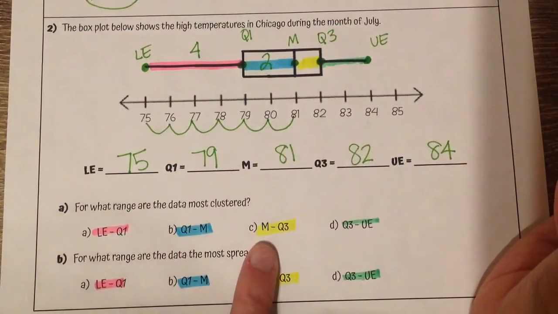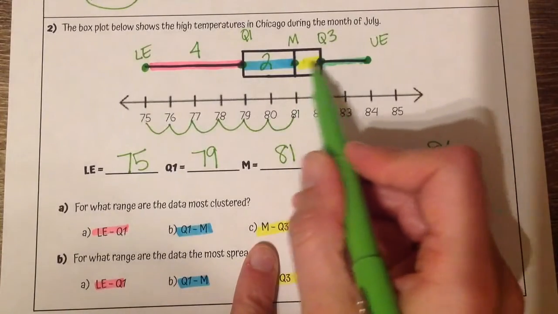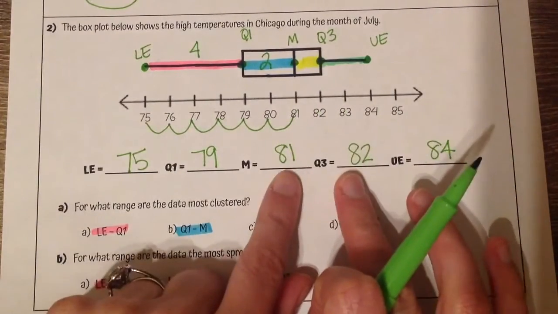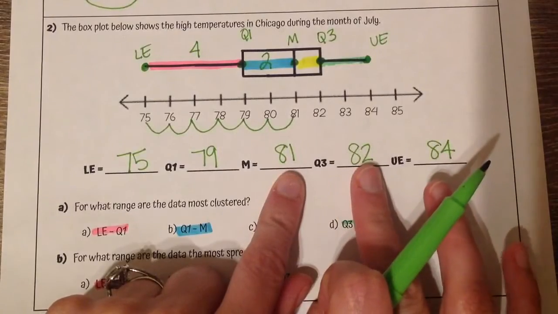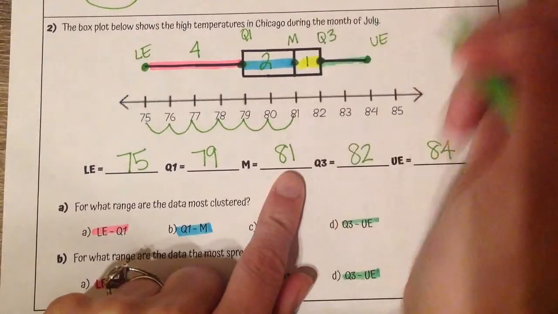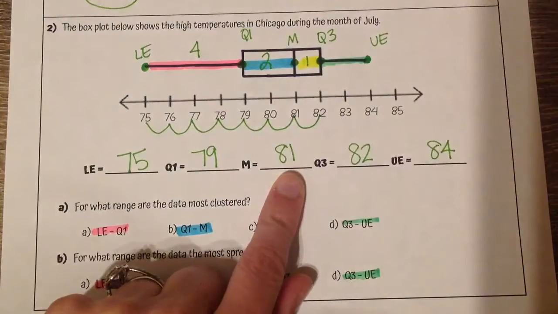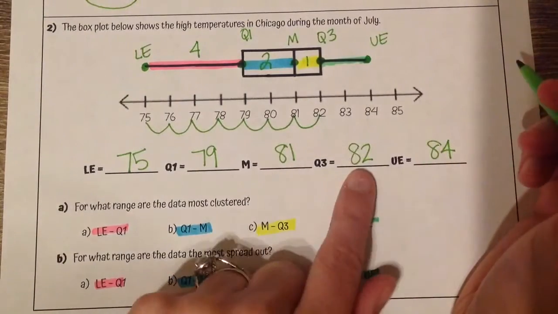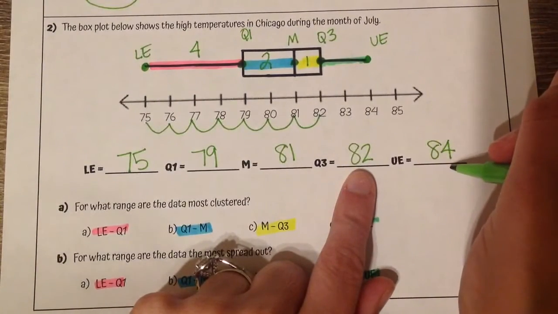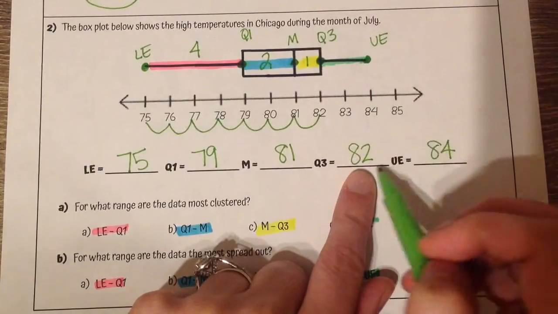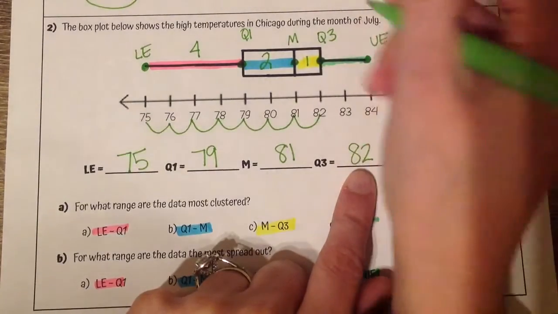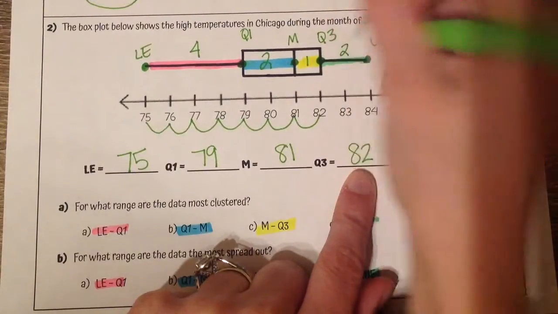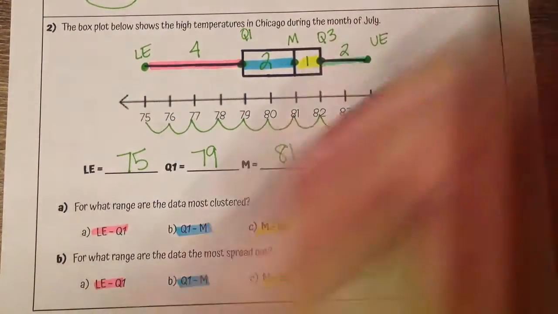The third range, median to the Q3, this yellow part right here, the difference from the median of 81 to the Q3 of 82 is 1, or we could count across. And the last range, our Q3 to our upper extreme, this green portion right here, the difference from 82 to 84 is 2, or we could count 1, 2.